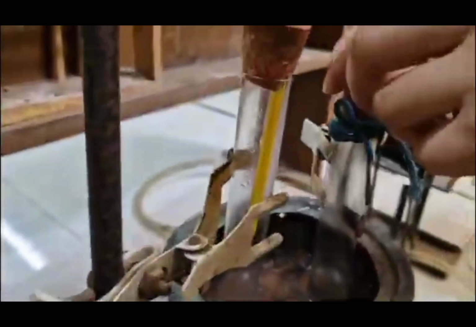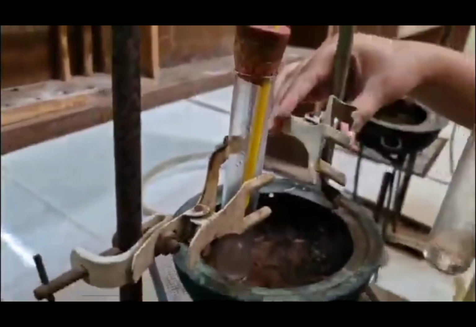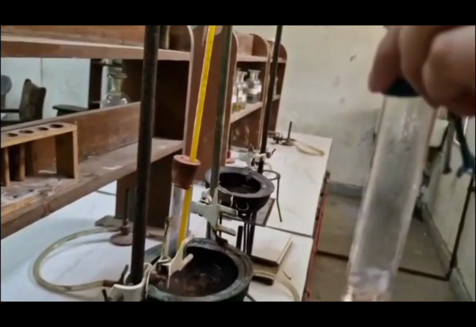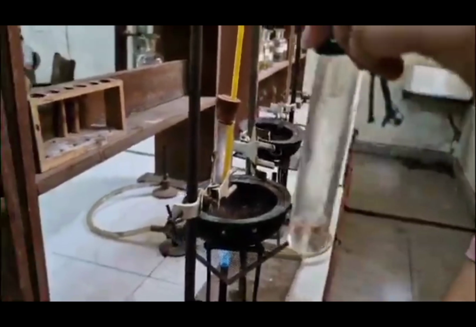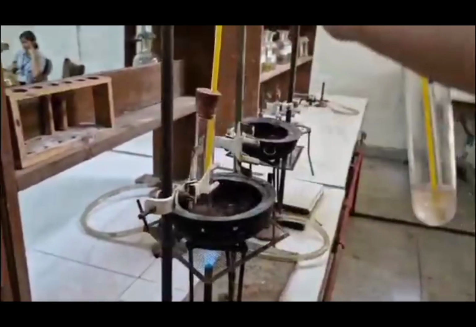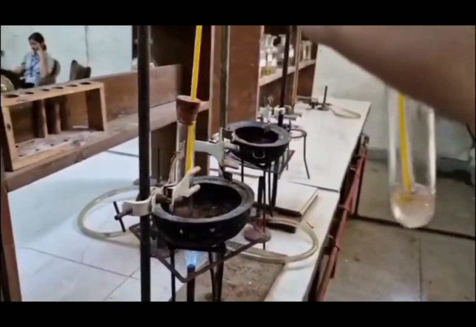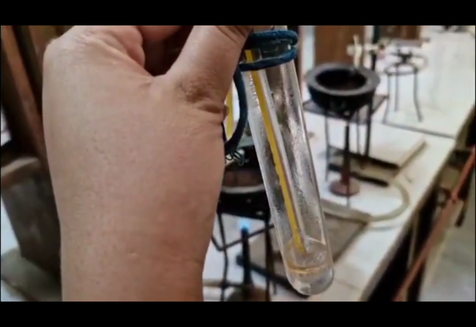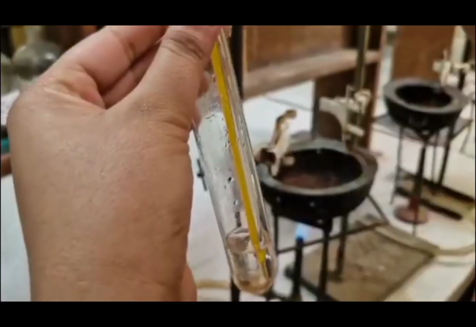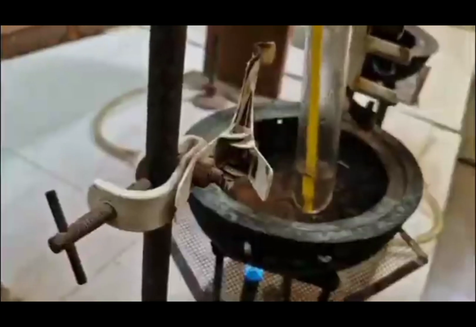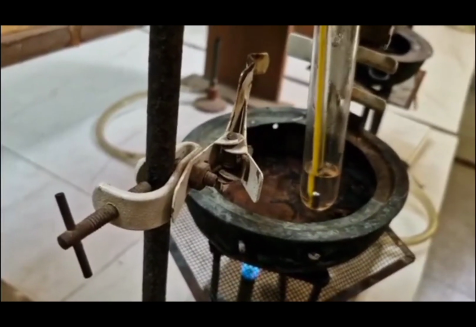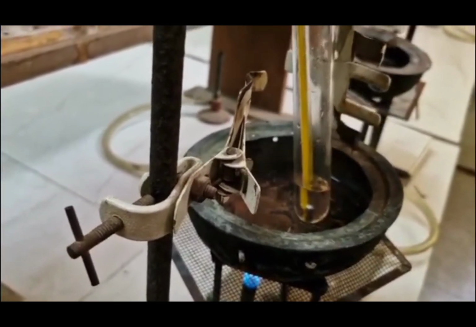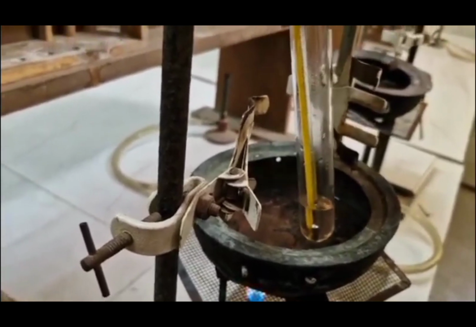Here we can see the effect of NaCl on the CST of the phenol water system. Here we can see that turbidity disappears in the NaCl water phenol system and note down that temperature. Then we will cool it until the turbidity appears and then note down the temperature. In our water phenol system, turbidity also disappears and note down that temperature also.